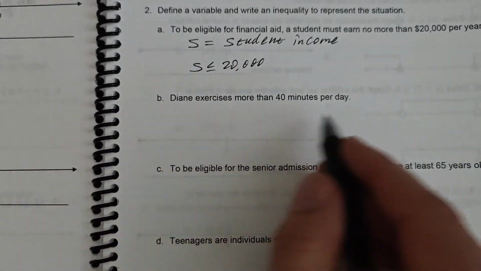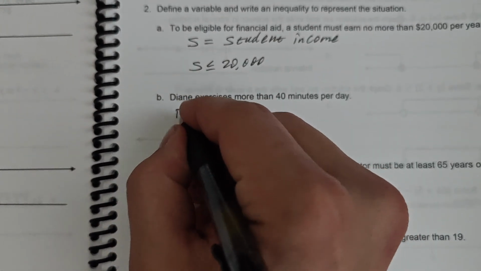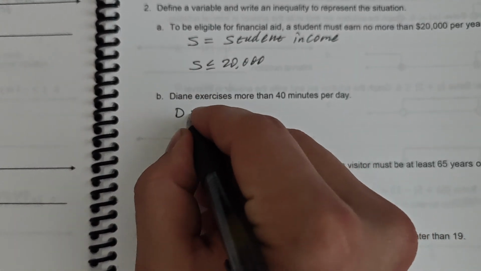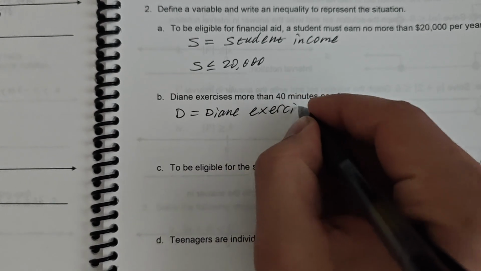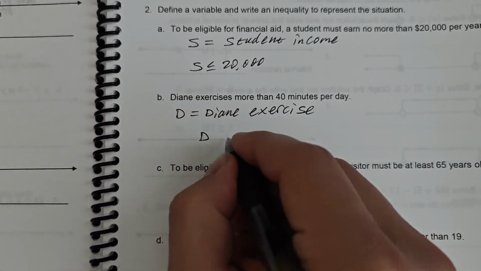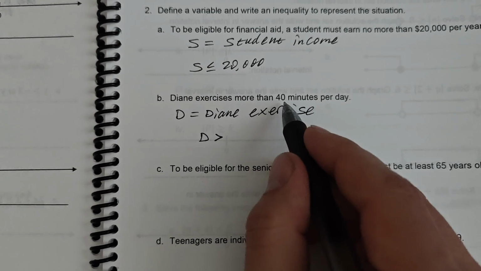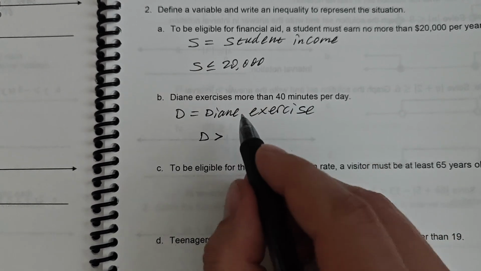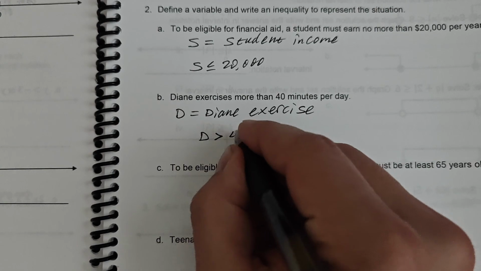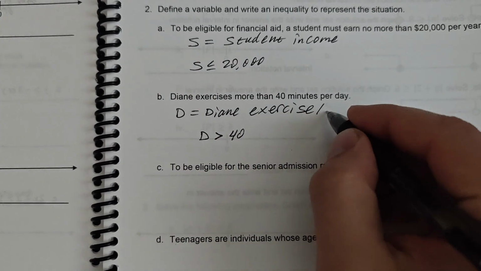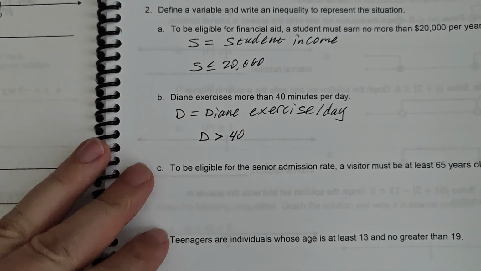Diane exercises more than 40 minutes per day. Way to go, Diane. It's not like she's exercising exactly 40 minutes. She actually exercises more than and only more than 40 minutes per day. And the principle continues on for the next ones.